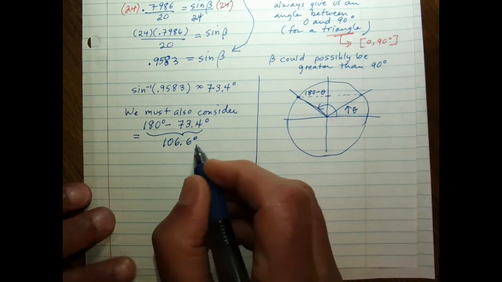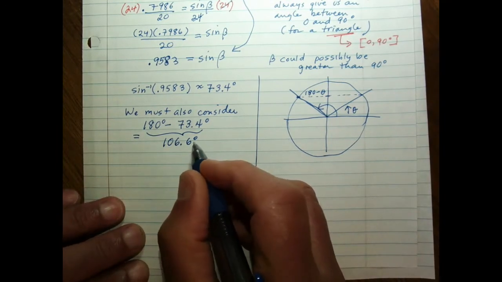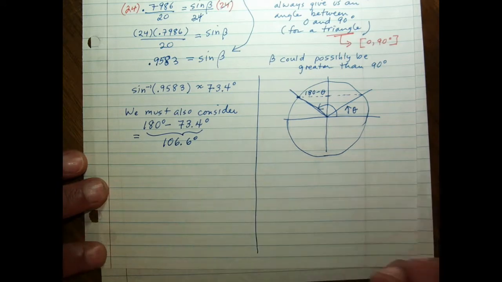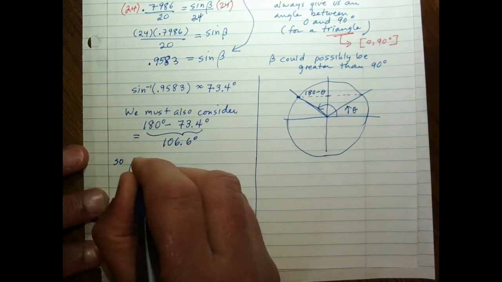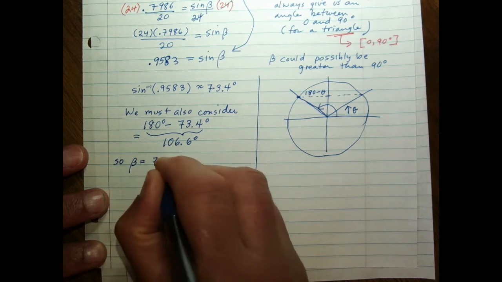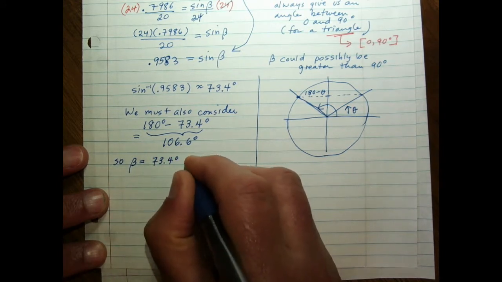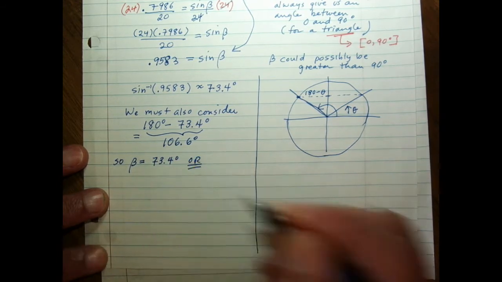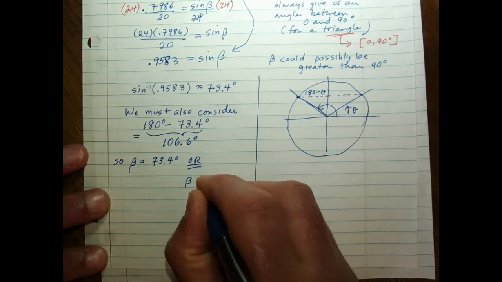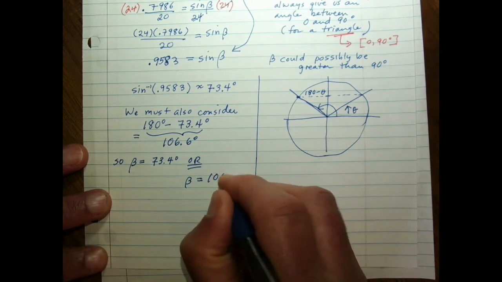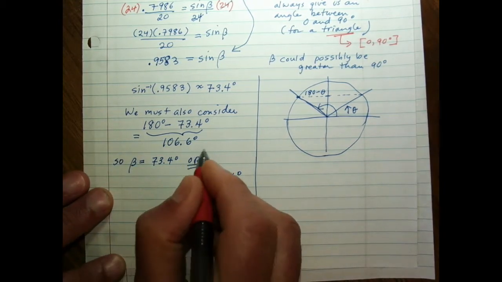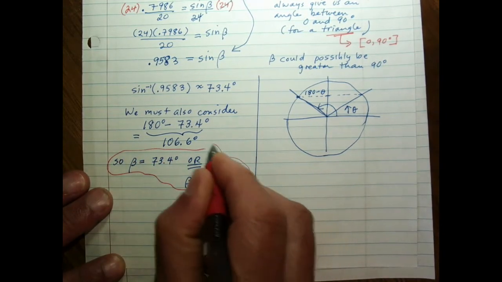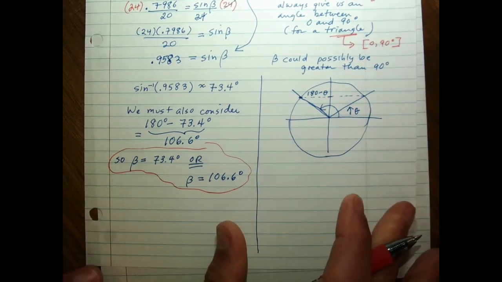There are two possible angle values for theta, or for beta here, we're looking for beta. So beta equals 73.4 degrees, or beta is equal to 106.6 degrees. And these are both possibilities that we need to investigate.